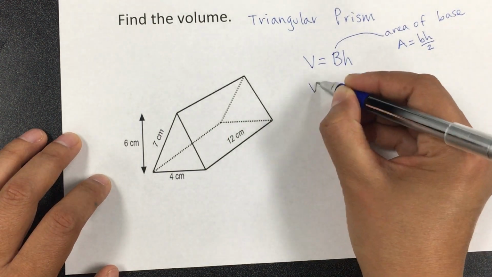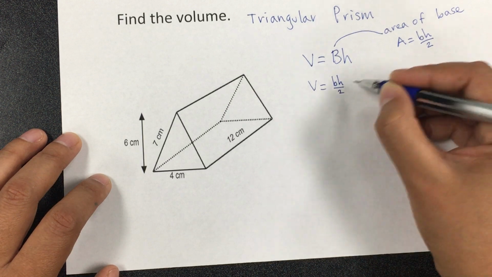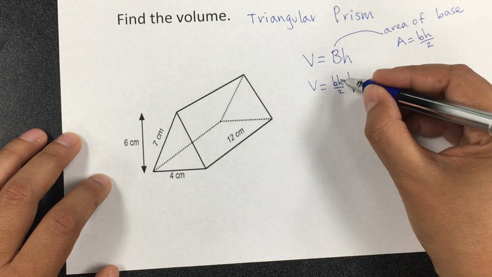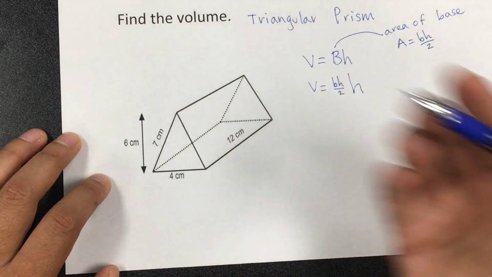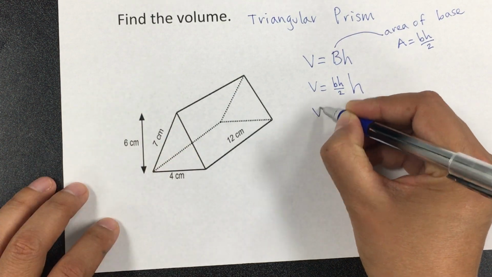So now that we have that, it would be base times height divided by 2, and hopefully you don't get confused with this. This is the height of the prism. This is the height of just the flat shape, meaning the base.